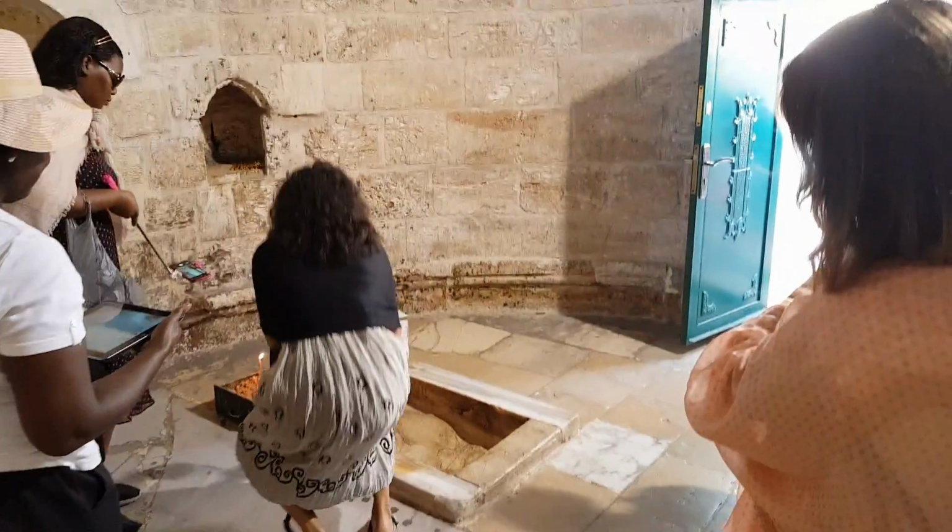Beautiful place. Ascension Church, August 2018, Jerusalem.